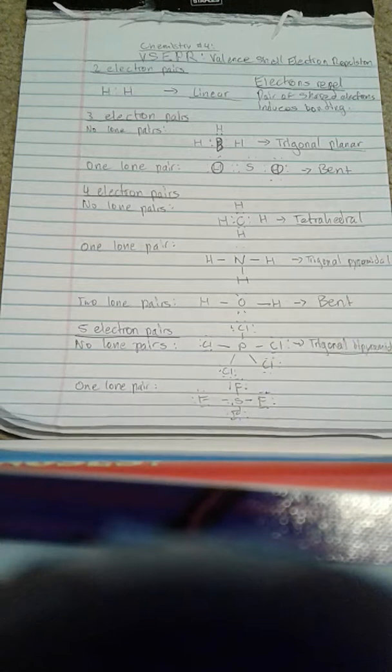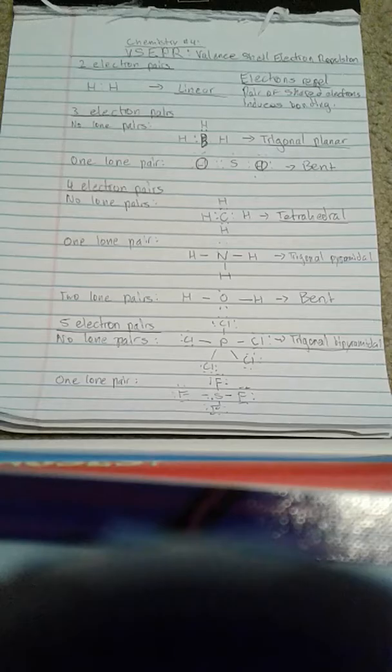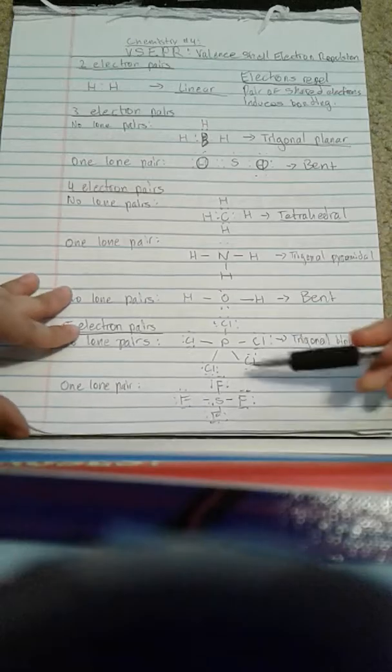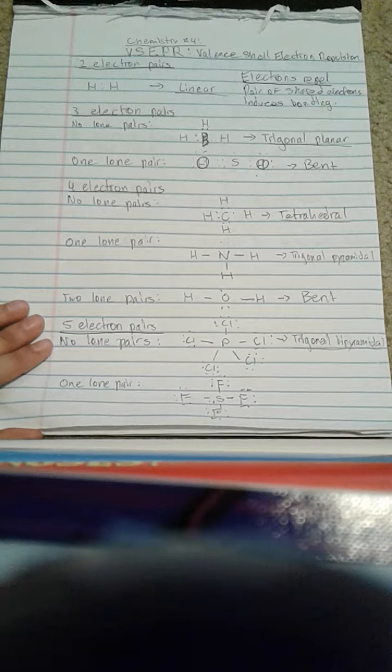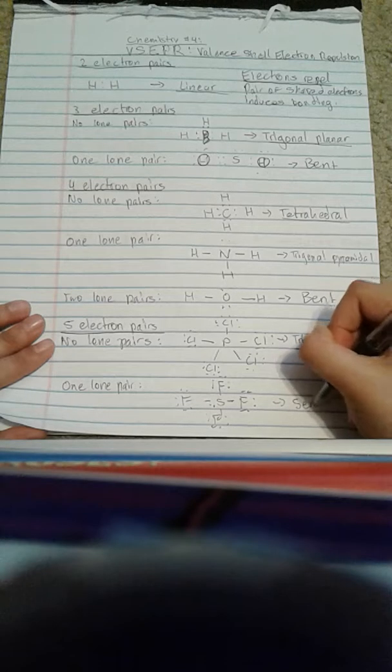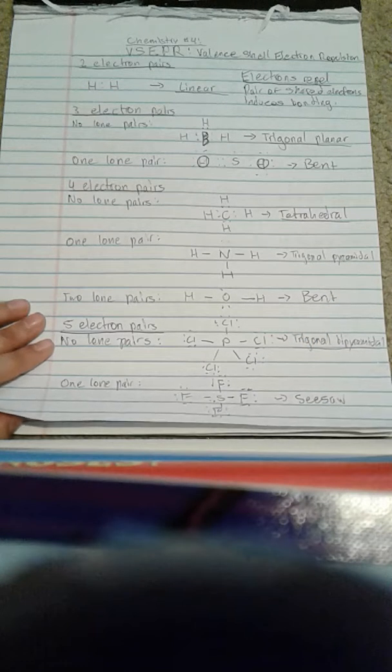If we have five total electron pairs and no lone pairs, like in phosphorus pentachloride, we'll get a trigonal bipyramidal geometry, which is hard to visualize, so I'll draw you a picture later. If we have one lone pair, like in sulfur tetrafluoride, we end up with what's called a seesaw geometry, because it sort of tips on its side. If we have two lone pairs, we get a T-shaped geometry, like in bromine trifluoride. The two lone pairs sort of balance the whole thing out. They repel each other, but they don't have any net effect, so we get a T-shape. And finally, if we have three lone pairs, they'll again balance each other out, and we'll have a linear shape.